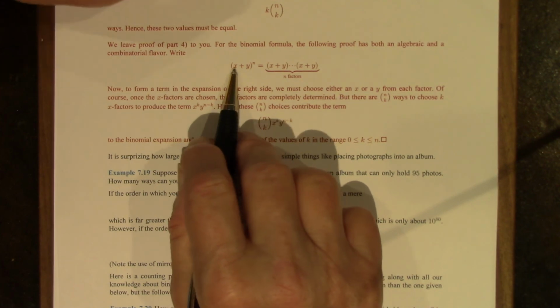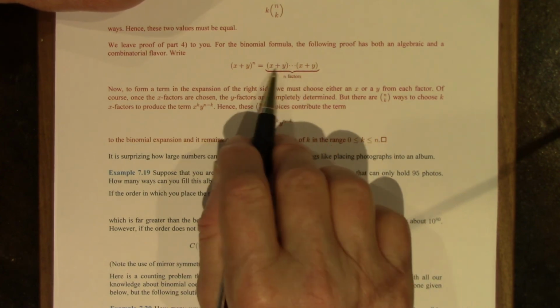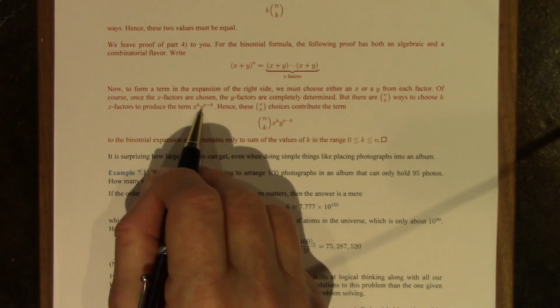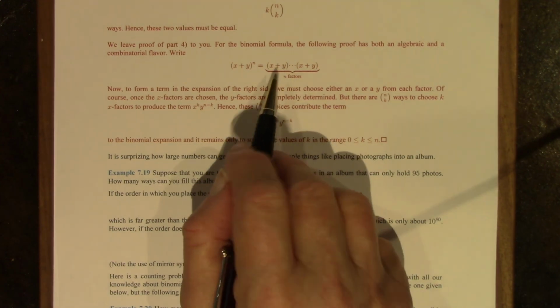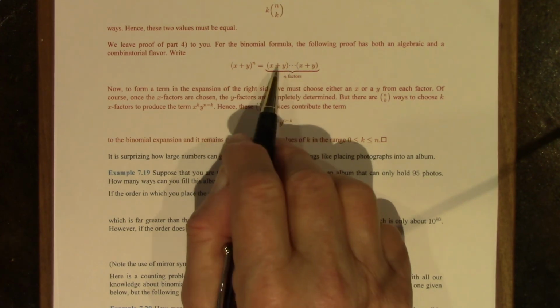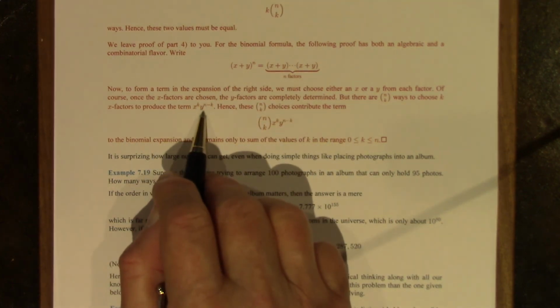First, write the quantity x plus y to the n out this way, n factors, each of which is equal to x plus y. Now we want to expand this into a sum. And so we need to look at the terms that we're going to get from the expansion. Well, they're all going to have the form x to the k, y to the n minus k. Because for the expansion, for each factor we choose an x or we choose a y. If we choose k x's, we multiply those together, then we have n minus k y's. Multiply those together, we get a term that looks like this.